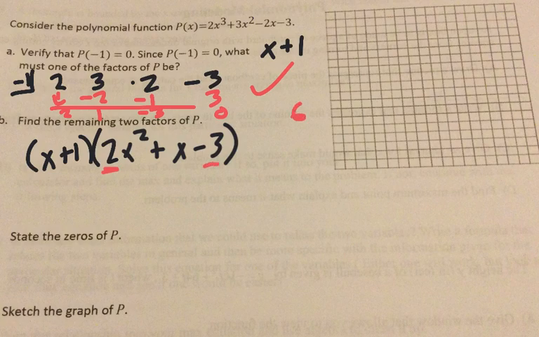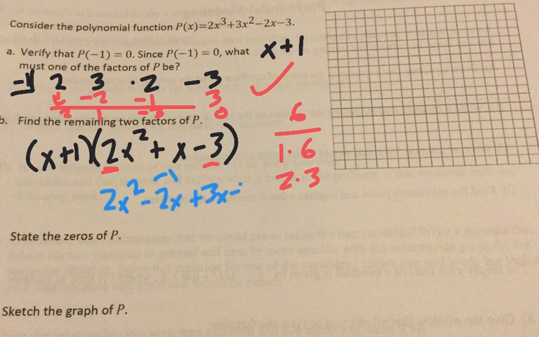2 times 3 is 6. Now I want to know what can multiply to be 6. 1 times 6 or 2 times 3. So now out of those, they need to be different signs because they need to multiply to be negative. So different signs to give me negative, but combined to be a +1. That would be a +3 and a -2. So I'm going to rewrite the middle term as a +3x and a -2x. So I'm going to go 2x squared -2x plus 3x minus 3.